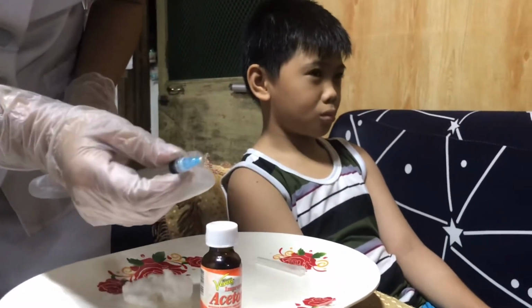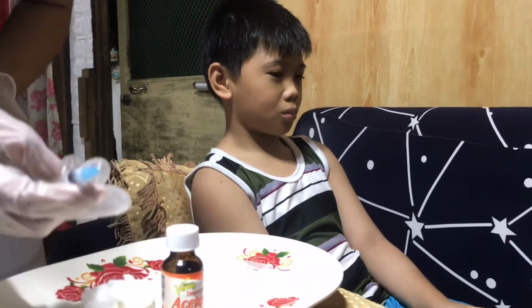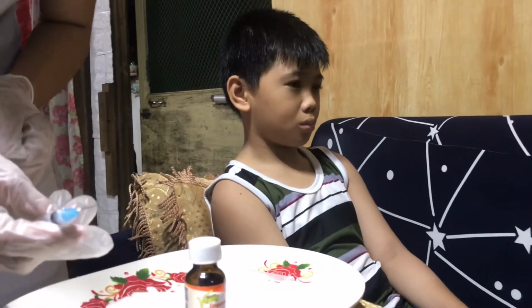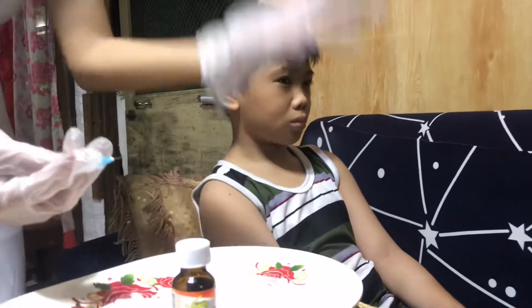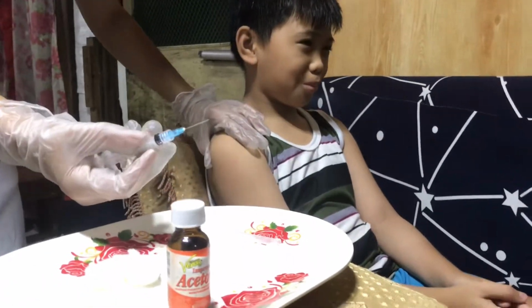Insert the needle quickly and firmly at a 45 to 90 degree angle. Release the pinched skin to rest your non-dominant hand on your patient. So this is my dominant hand, and I will be resting this on the injection site.